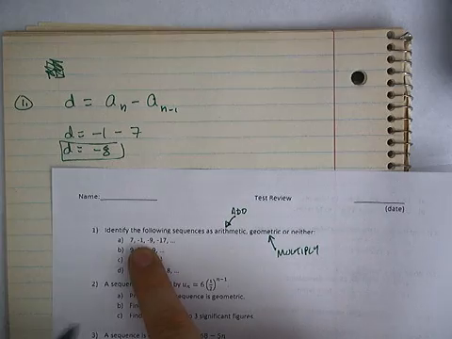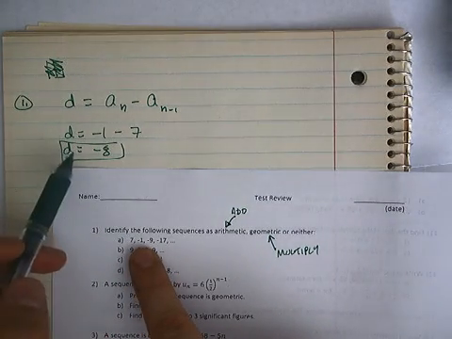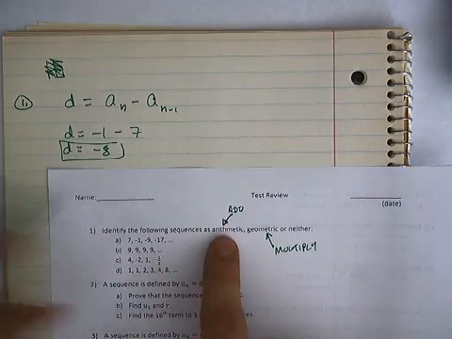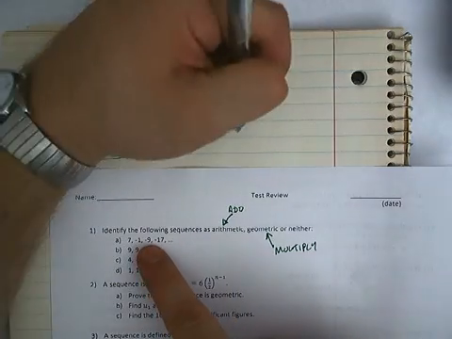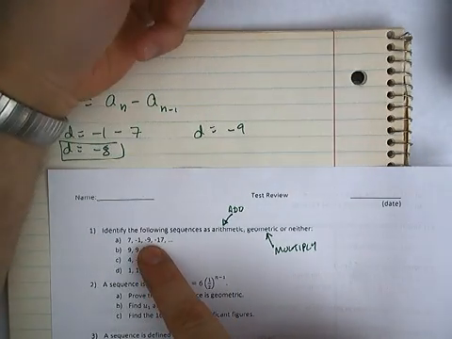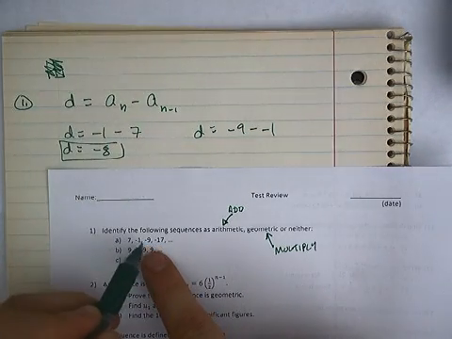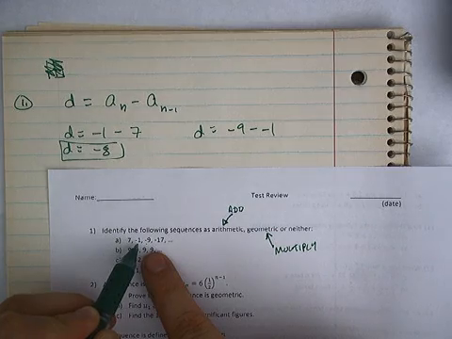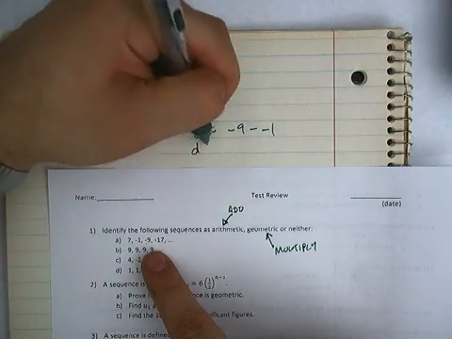-8. So if I test another two numbers and I get a D of -8, then I can be pretty sure that it's an arithmetic sequence. So let's test another one. D is equal to -9, which is a sub 3, minus -1. So I took the -9 and I said -9 minus the previous term, minus -1, and that should tell me what my common difference is.